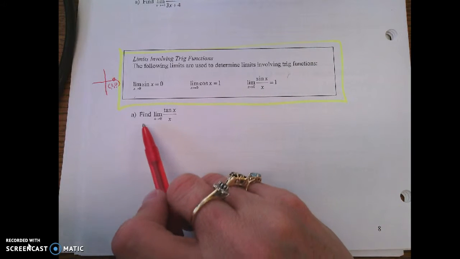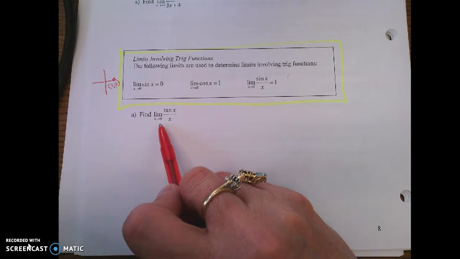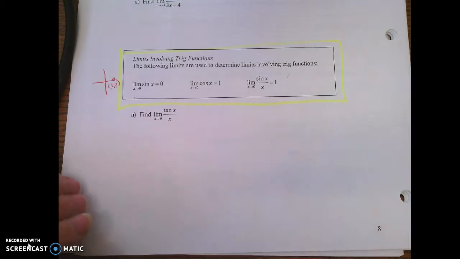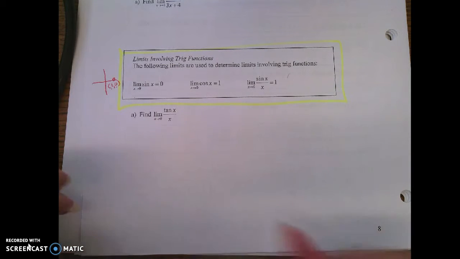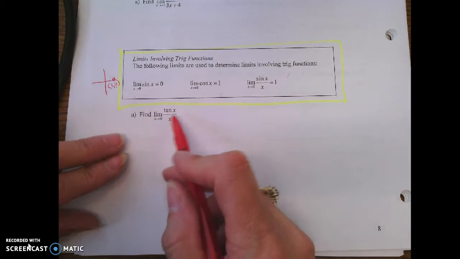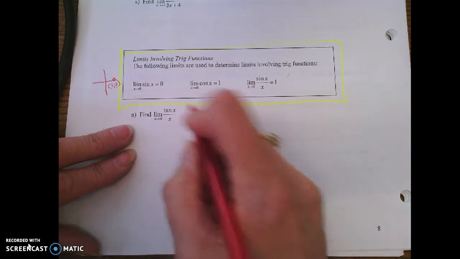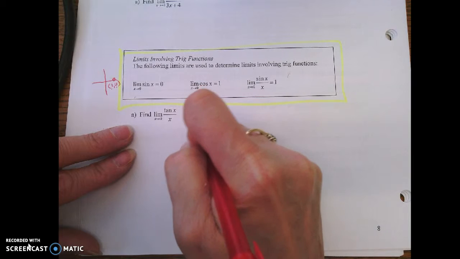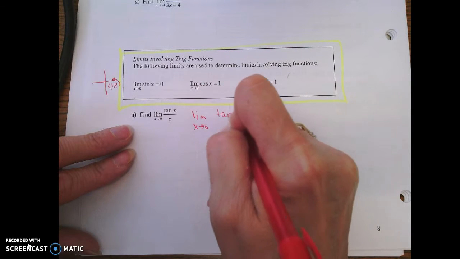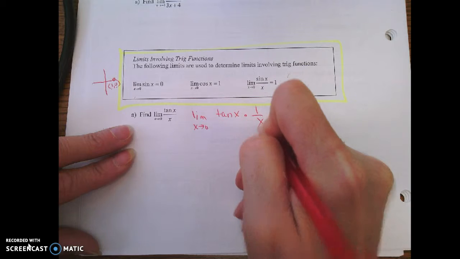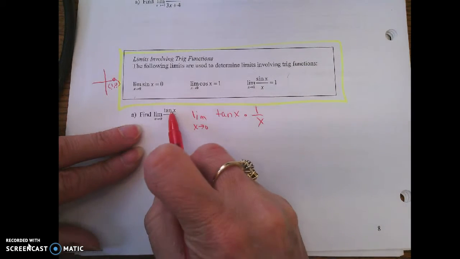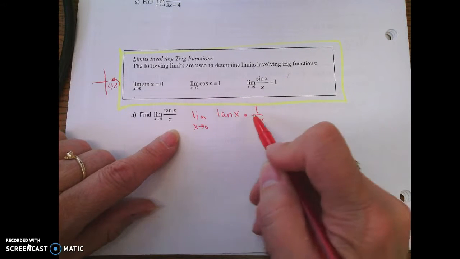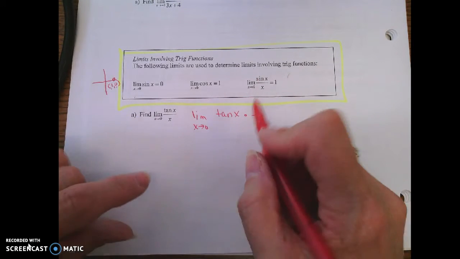Alright, so let's try this example. Find the limit as x goes to 0 of tangent of x over x. So now we have the word tangent, which none of those are in terms of tangent. So we're going to use what we know about tangent, and we can rewrite this as the limit as x goes to 0 of tangent of x times 1 over x, right? I have tangent of x and 1 over x. You're multiplying those. So I'm just kind of splitting it up.